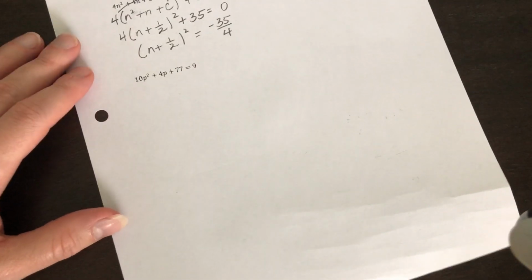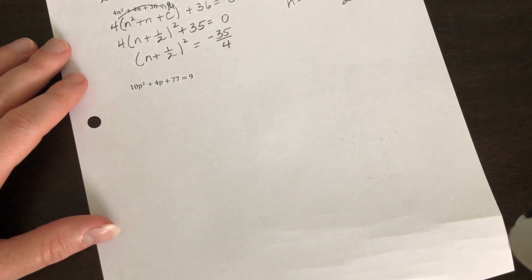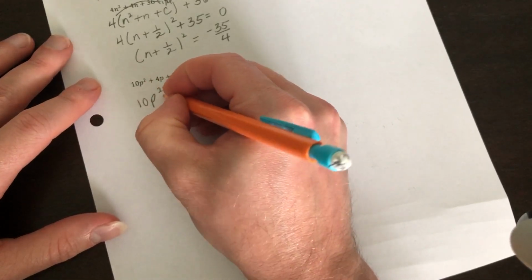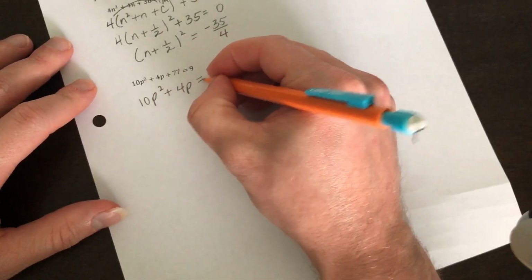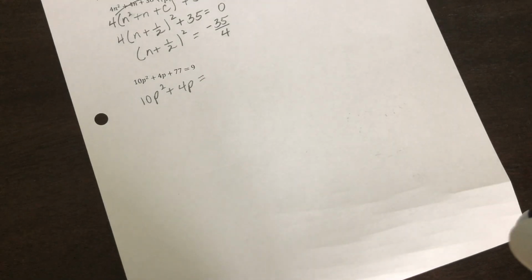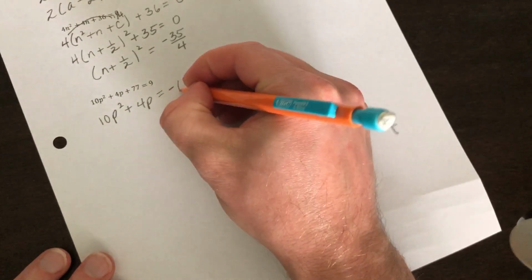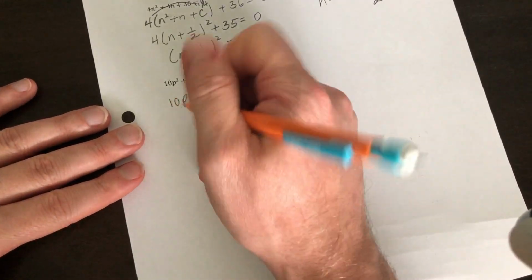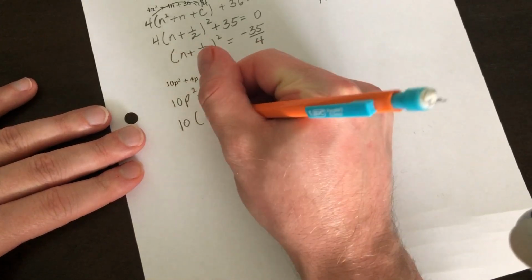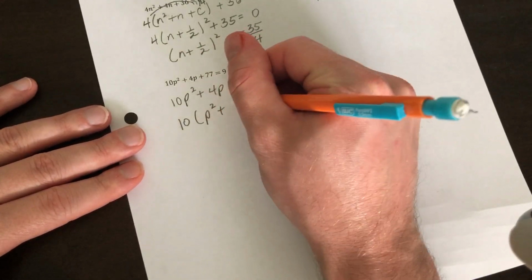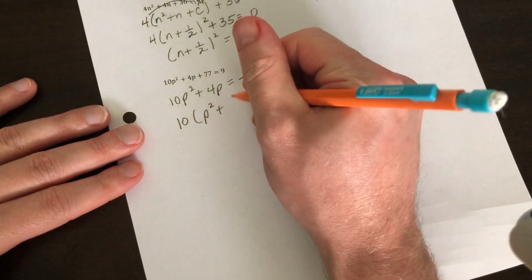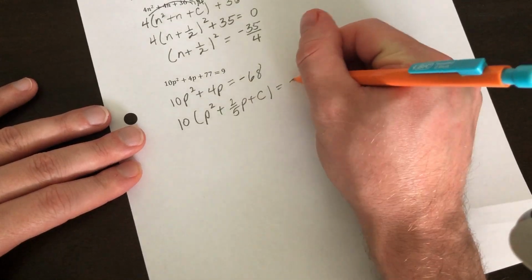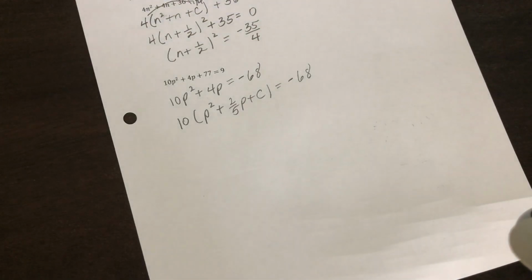Okay, last example problem. So what I would do on this is I would move this number over to the other side. So we get 10p squared plus 4p is equal to 9 minus 77, which is negative 68. Okay, so your coefficient of the p squared term has to be 1. So we get p squared plus 4 divided by 10 is 2/5 p plus c is equal to negative 68. Let's make sure that's right. 4 tenths.